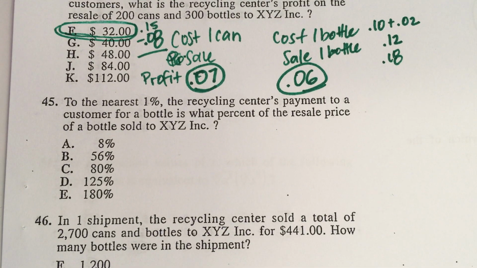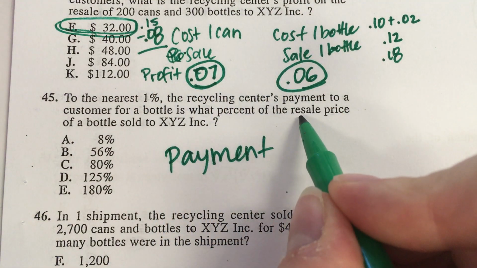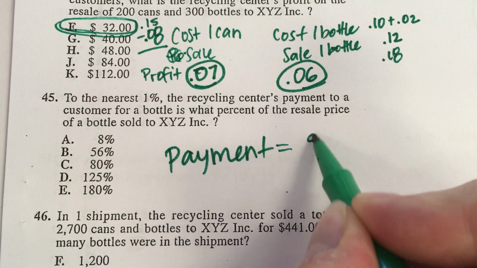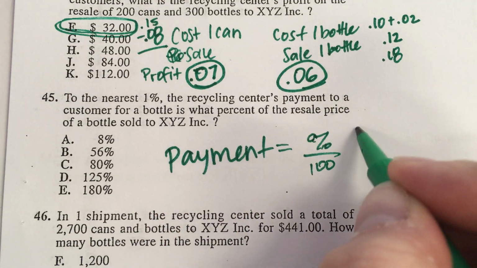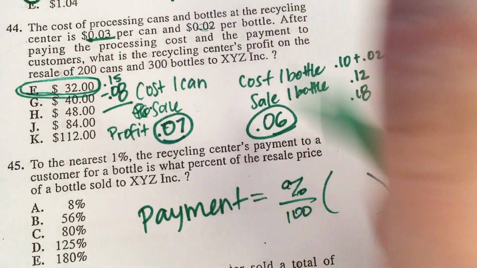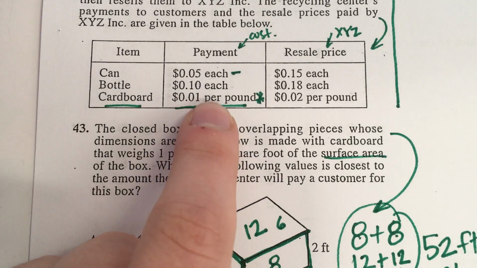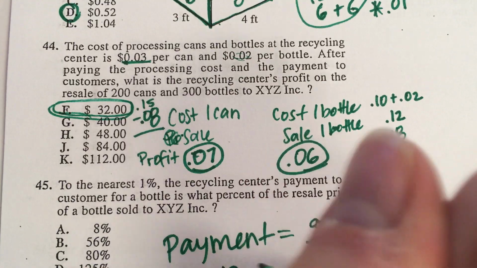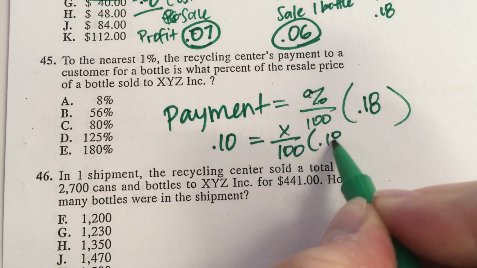For number 45, to the nearest 1%, the recycling center's payment to a customer for a bottle is what percent, so like percent out of 100, of the resale price of the bottle sold, right? So I don't know what the resale price is. The resale price for a bottle is 18 cents. And the payment that they pay for the bottle is 10 cents.